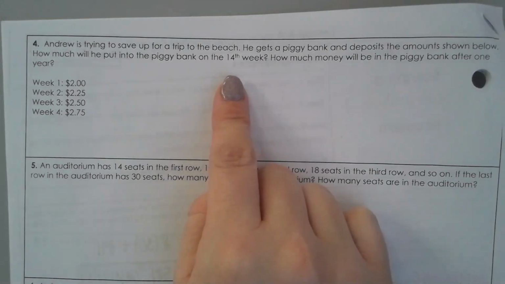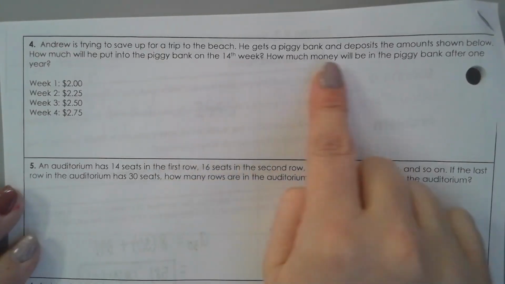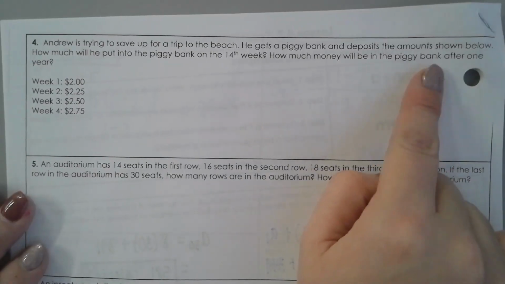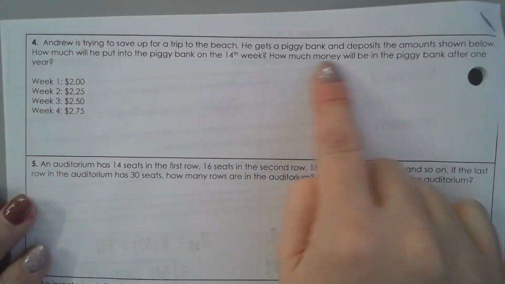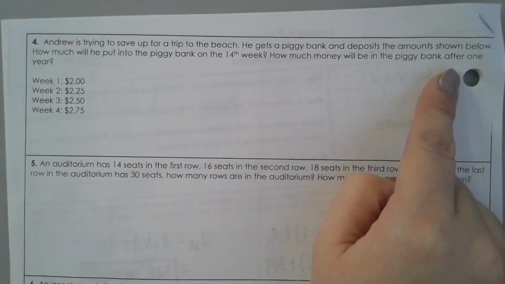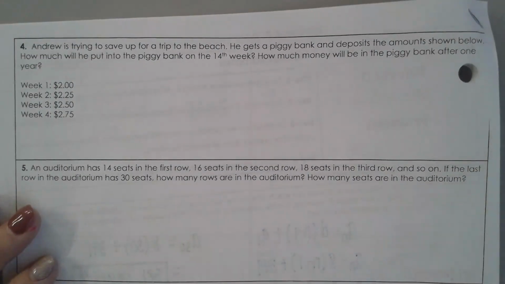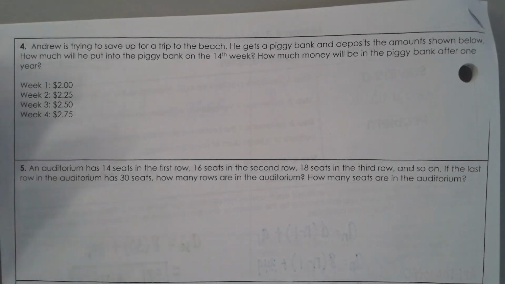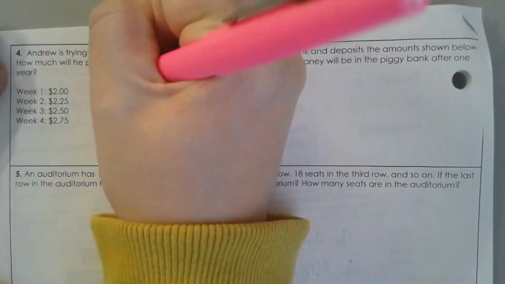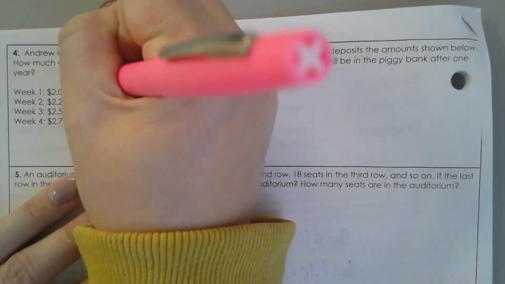That's going to be 1 term. So we're going to find the 14th term. But then it asks how much total is in the piggy bank after 1 year. So the second time we will be using a sum because we want to know how much total is in there. So for the first one, it does not ask us to write out a rule, so we don't have to do that. So for the first one, we're going to find the 14th term. That should be A14.